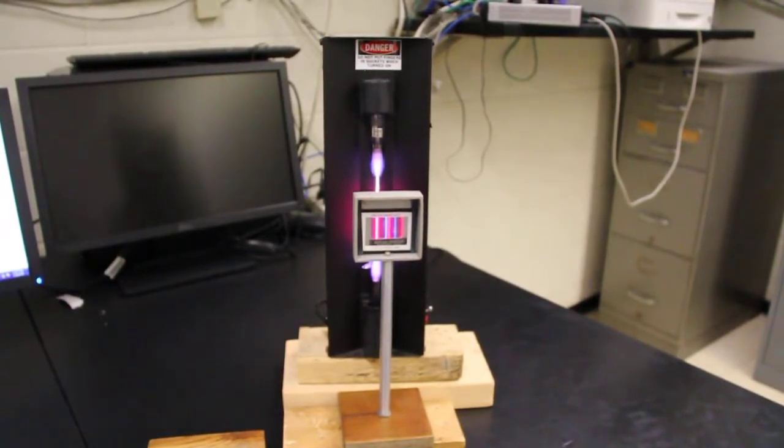What we are going to do now is to look at the hydrogen spectrum through a diffraction grating. We're not going to use diffraction glasses like it says in the instructions because they just don't work as well, and it's just not feasible for this lab. So we're going to do this the good way. We're going to use the diffraction grating.